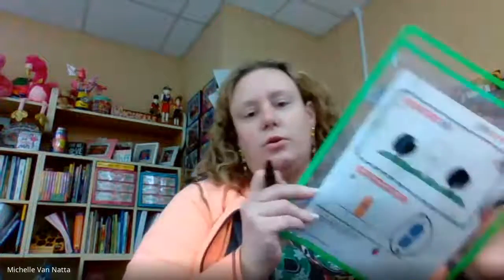All right, number 6. Choose the correct answer. Which container is taller? Is it the orange one or is it the blue one? Which one's taller? Yeah, it's the blue one. You can go bubble in or you can circle or you can do both.